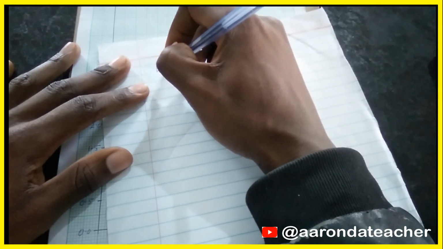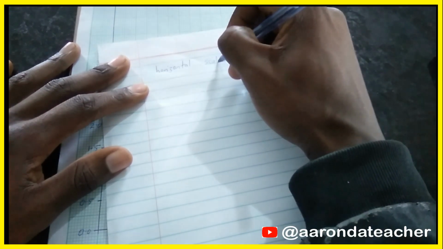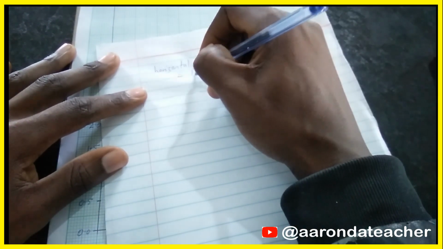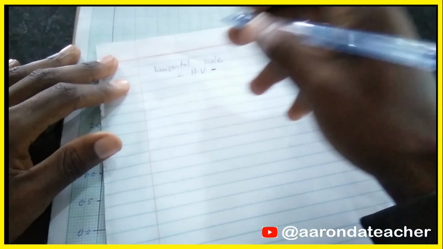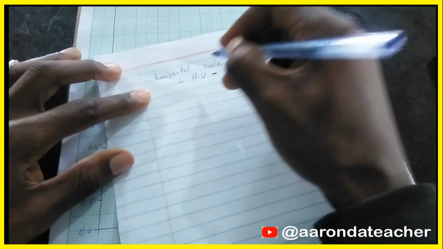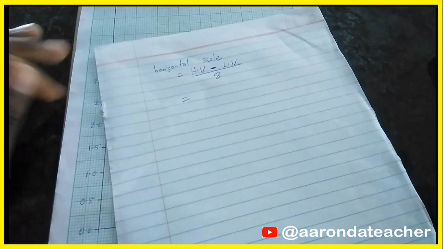The horizontal scale will be obtained from getting the highest value in the column of extension, which is E, minus the lowest value in the same column, and then divided by 8 big boxes.